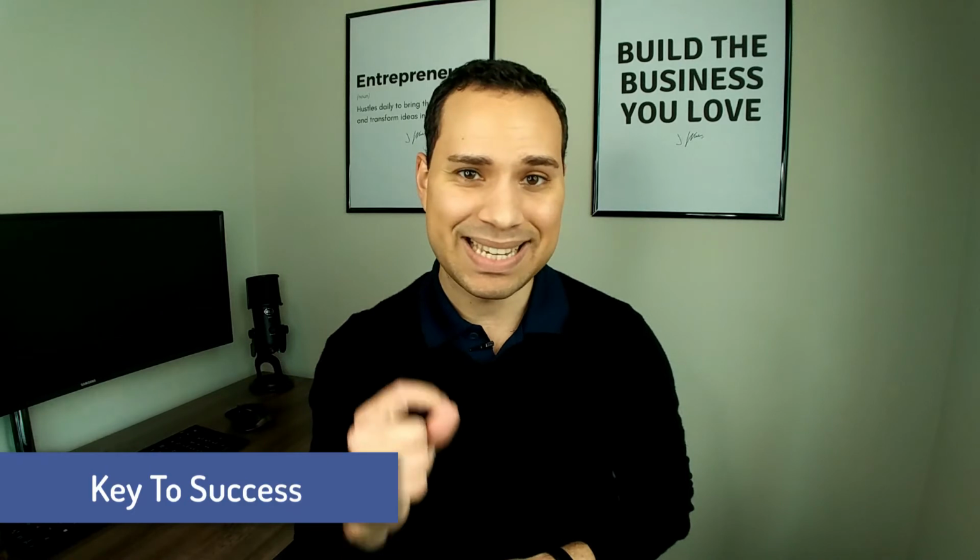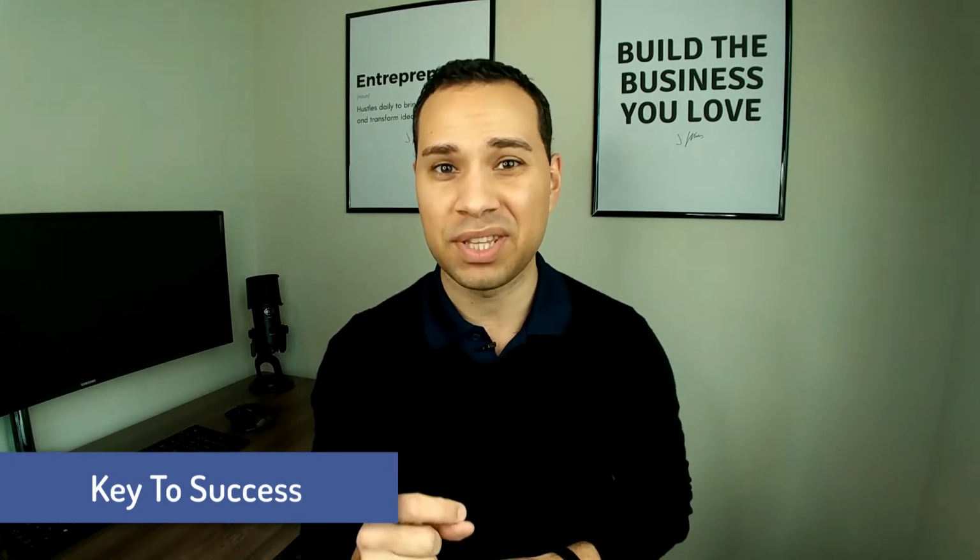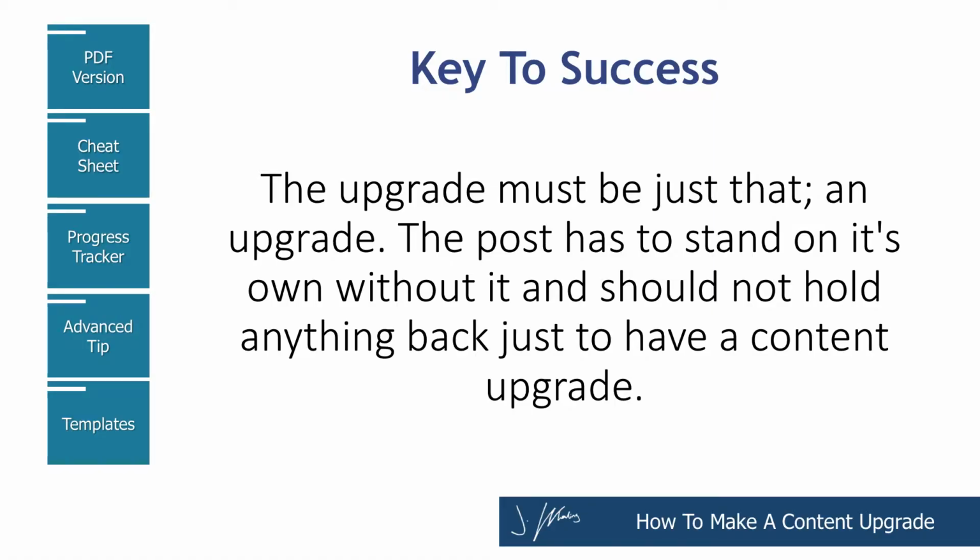Now, the key to success with your content upgrades is making sure that they are actually a content upgrade. I'm sure you've had this experience. You go to a blog, you're reading how to do something, and then they offer you an upgrade, which really isn't an upgrade because all of a sudden you have to get that upgrade for all of the information in the blog post to actually work and make sense.